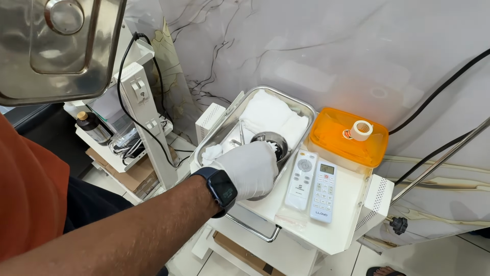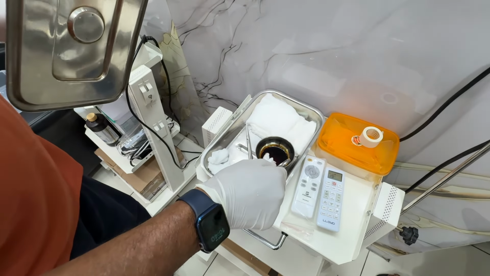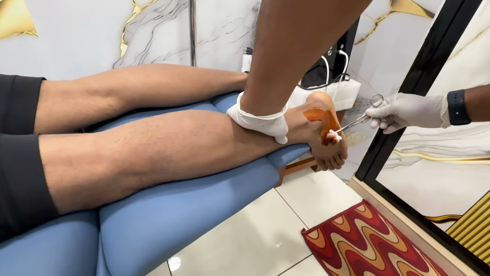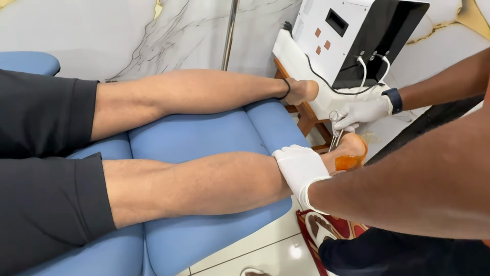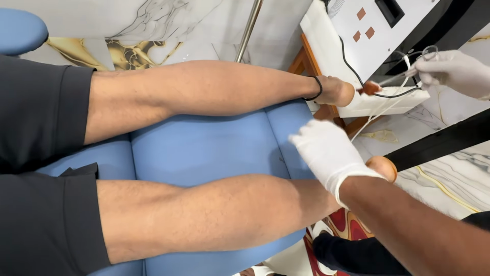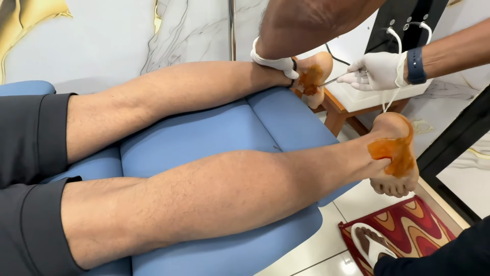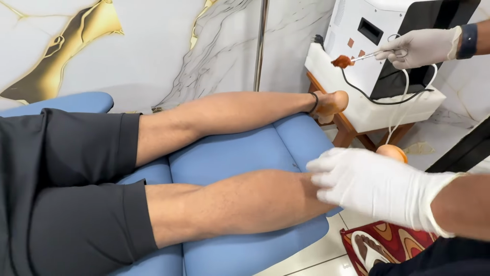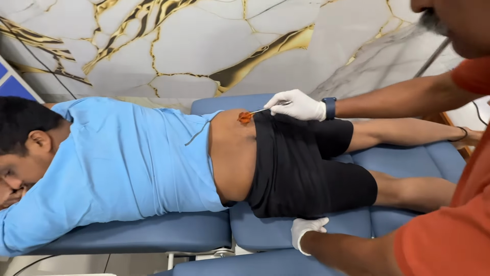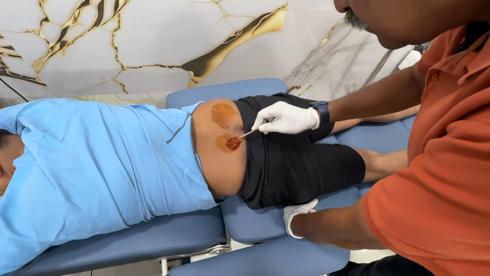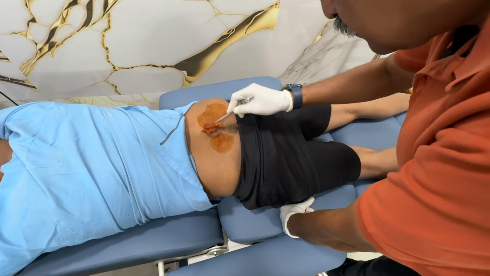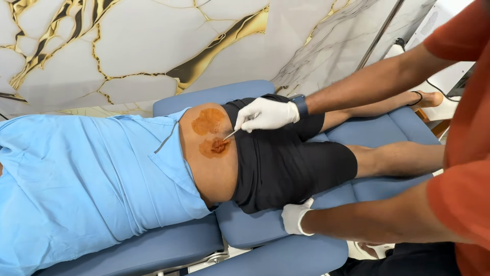First of all, we clean the spots where we plan to inject. The ankle spots are beta 1, beta 2, beta 3. The calf spot is beta 5. The trunk spots are tau 1 and tau 4 and tau 5 at the sacroiliac joint.